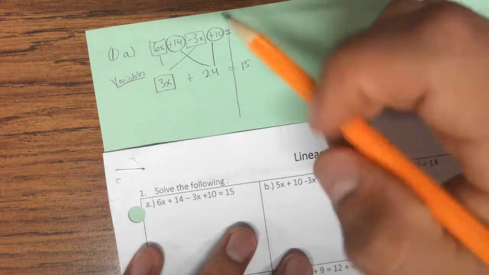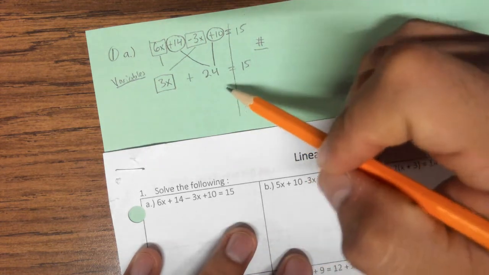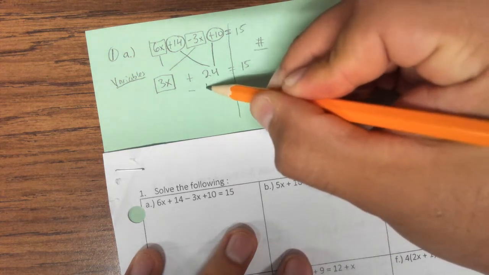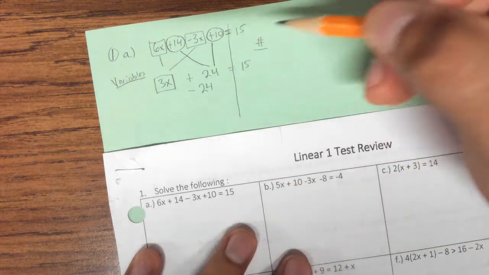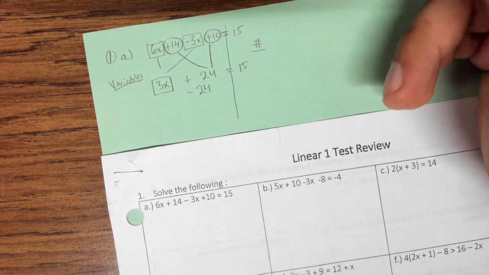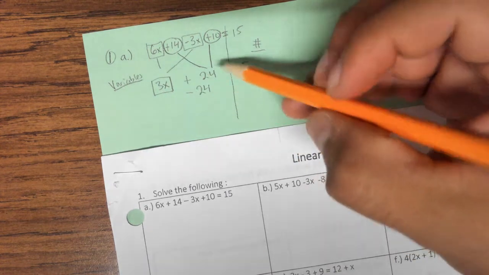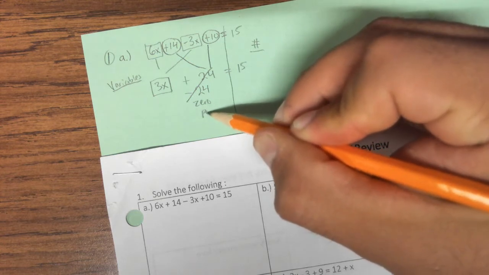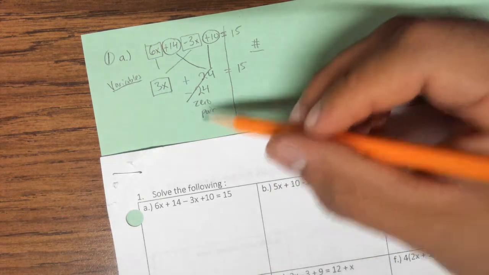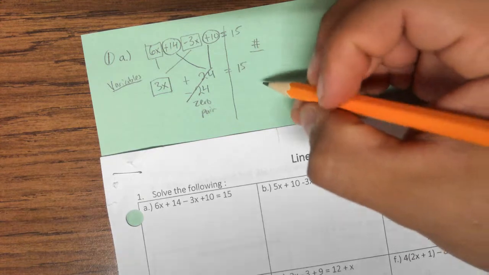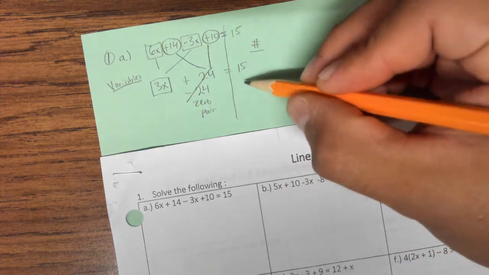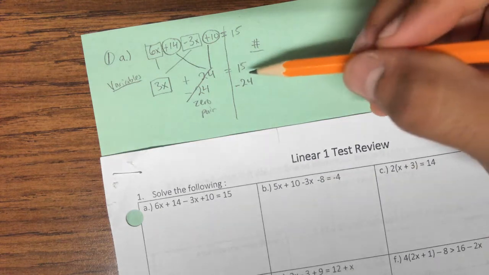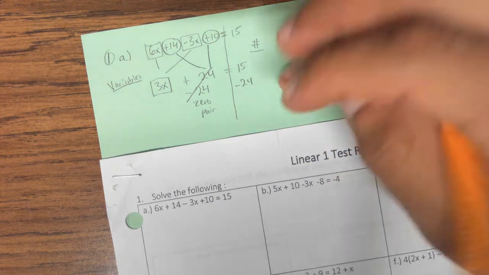The way we get rid of the 24 and move it to the other side across the equal sign is we do the opposite. So we subtract 24. If we subtract 24 from 24, that gives us our zero pair, and a zero pair is just 0, it goes away. If I do it to one side, I also have to do it to the other side, so we subtract 24. 15 minus 24 is going to give me negative 9.